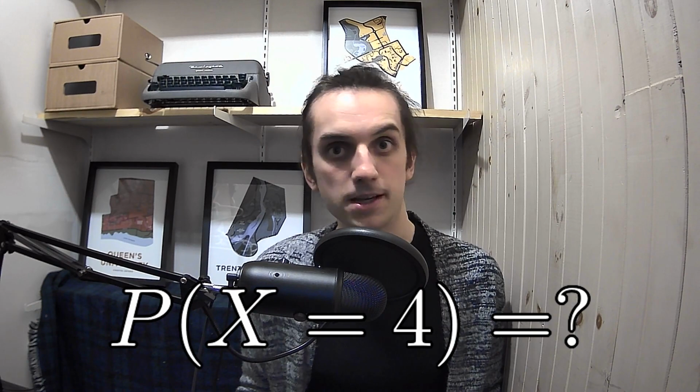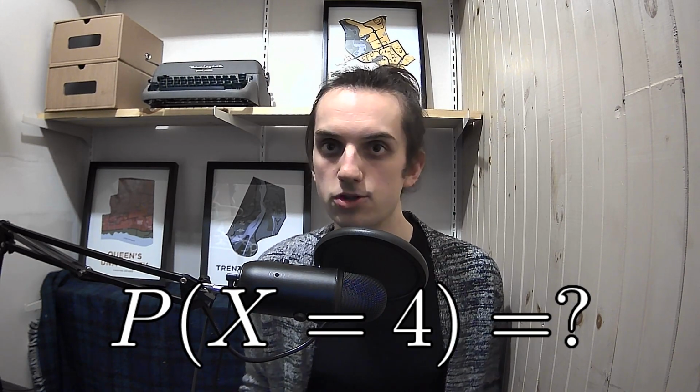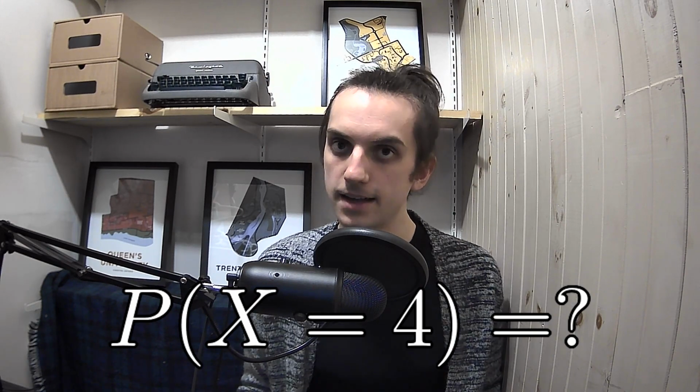Now, statistics in particular is at its core a subject where we are observing random processes and then trying to make sense of what we observe. Consider, for instance, the random variable that counts the number of heads in 10 flips of a coin. We'll call this X. In a probability course, we may be interested in the abstract notion of what is the probability that X is equal to 4?